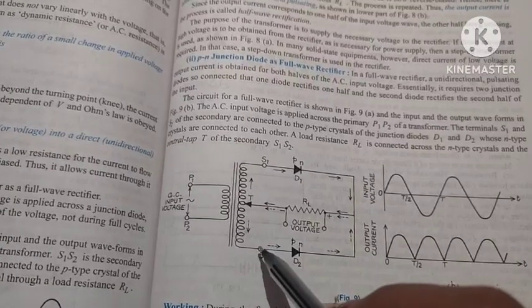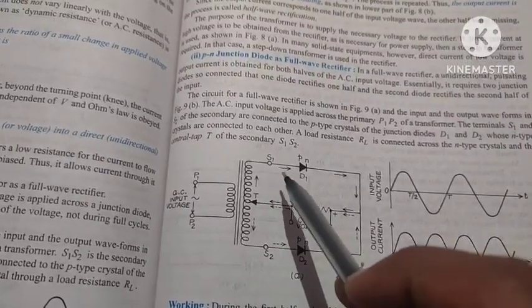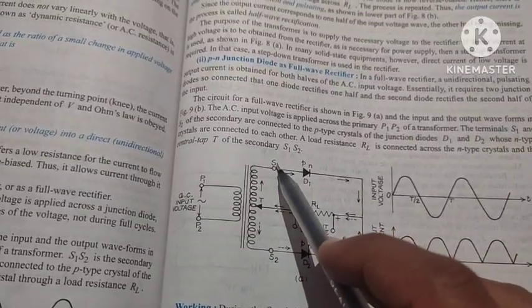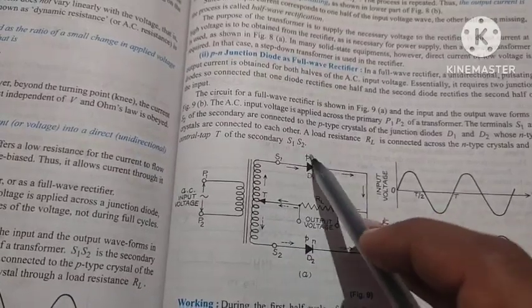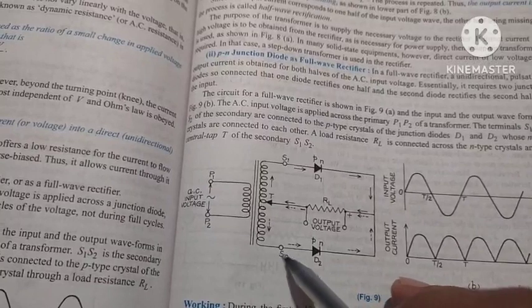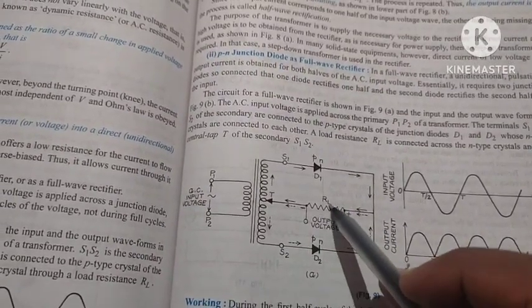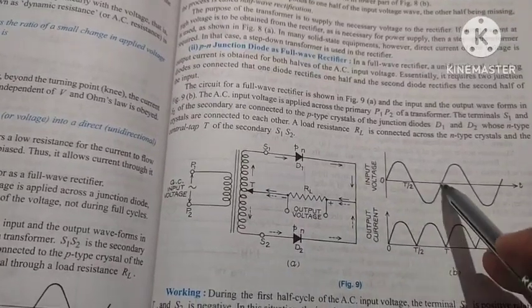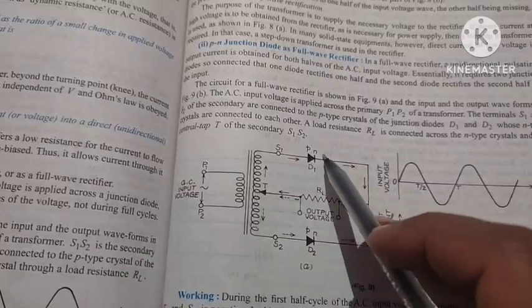And during the negative half cycle, S1 is negative, but S2 is positive. So S1 is negative means this will be reverse biased. So this will not conduct, so no current will pass through this. But this S2 is positive and this will conduct. Because of that we get the current like this. And again we can get the output. So because of the negative half cycle we can get the output, because diode D2 conducts and diode D1 doesn't conduct.